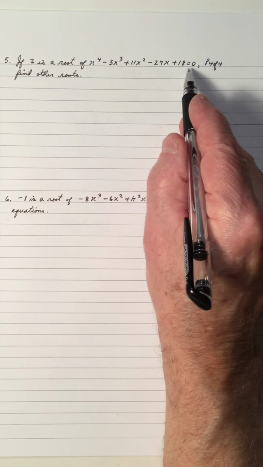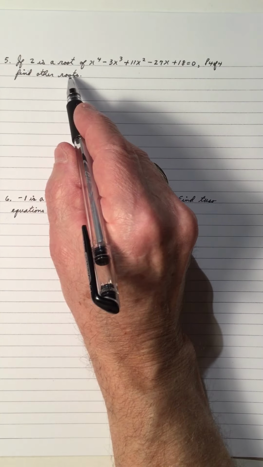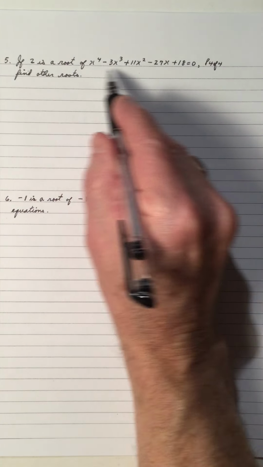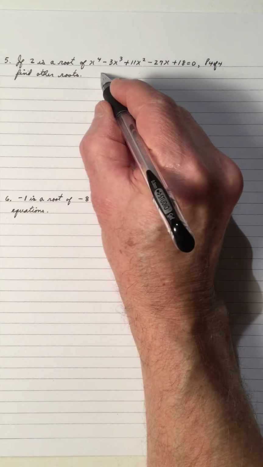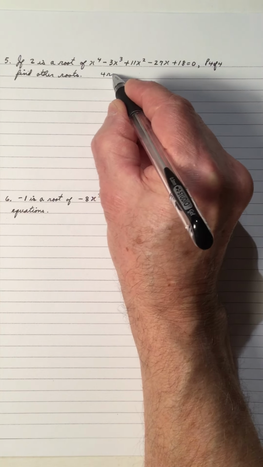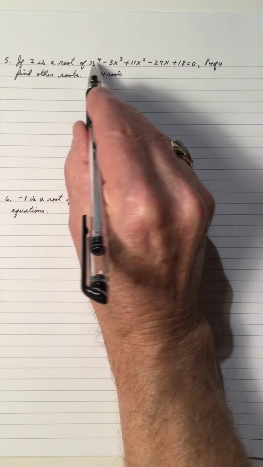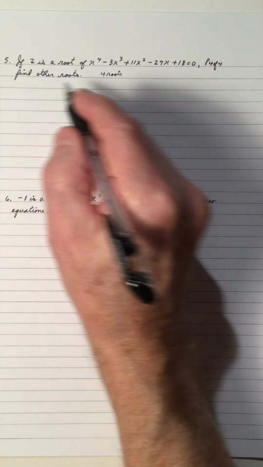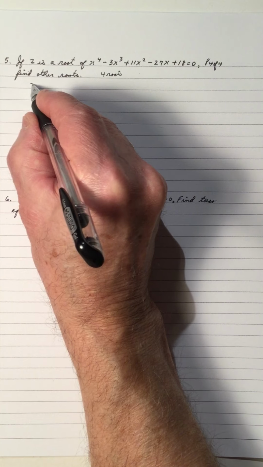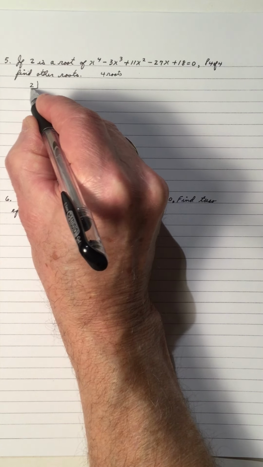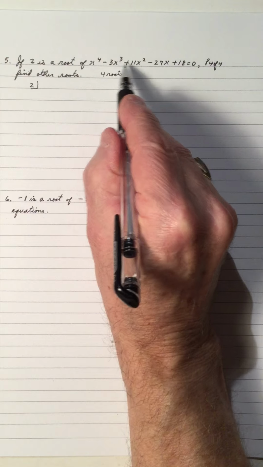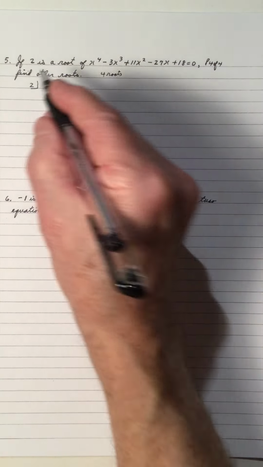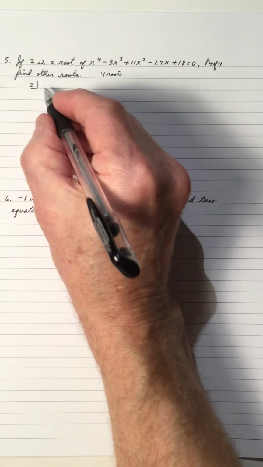Okay, number 5. If 2 is a root of this equation, find the other roots. So if I have one root and I sub it in, notice this is degree 4, so this has 4 roots. It's in descending order of 4, 3, 2, 1, 0, nothing's missing. So I'm going to do a synthetic division by 2. If I sub 2 in for x, it'll only verify that I get a 0 remainder, but by doing synthetic division, I get a depressed equation.